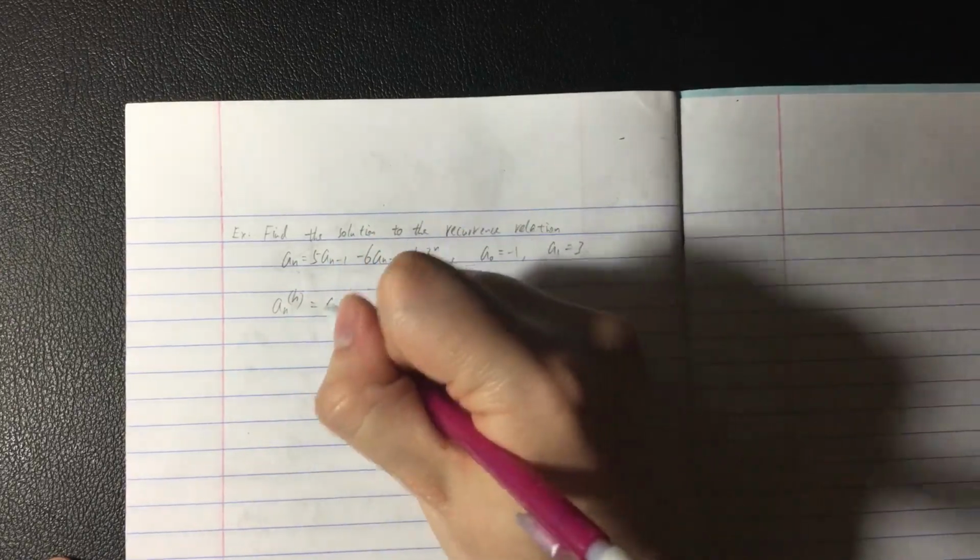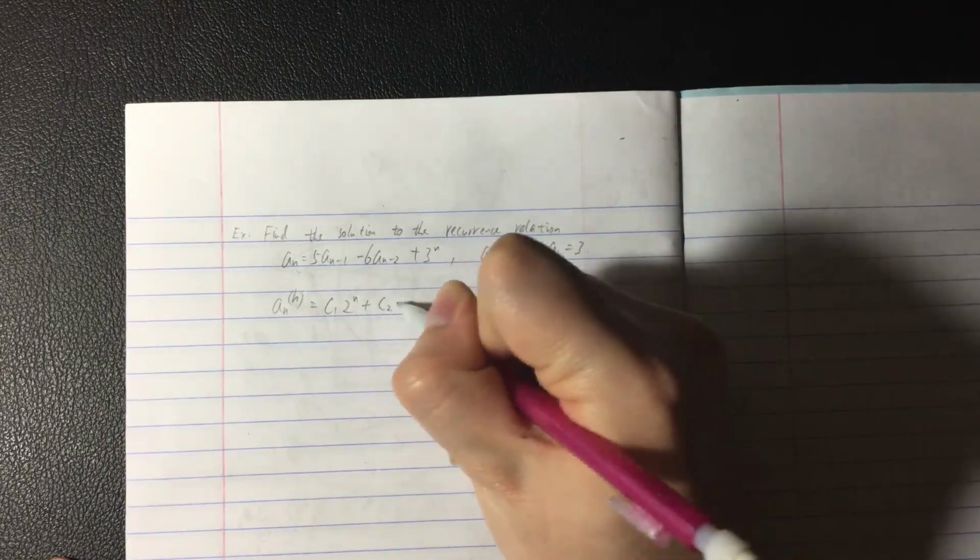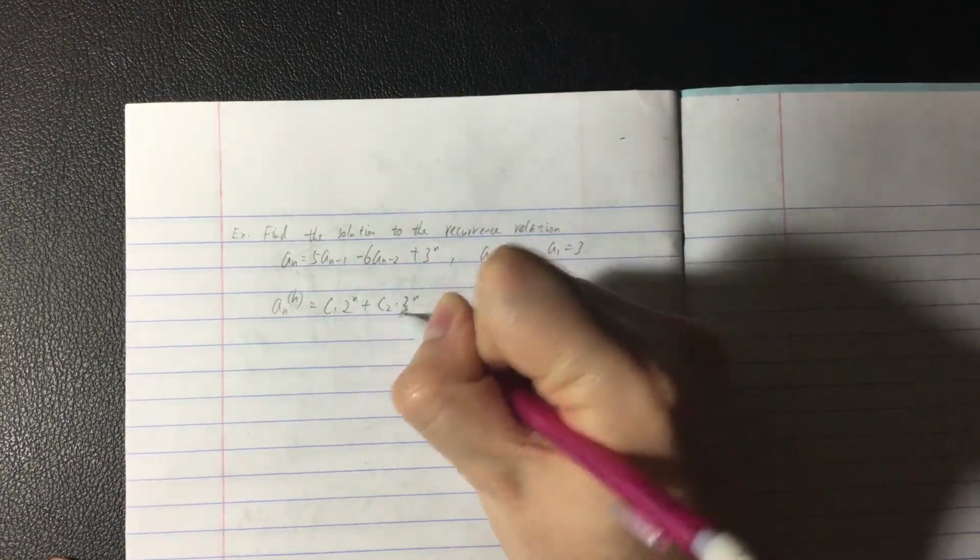So the homogeneous solution must be the same, which is C1 times 2 to the power n plus C2 times 3 to the power n.